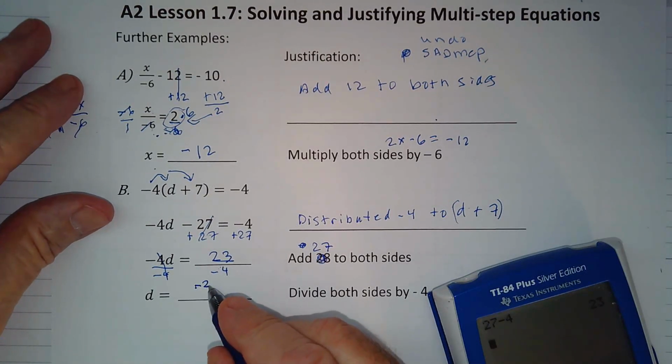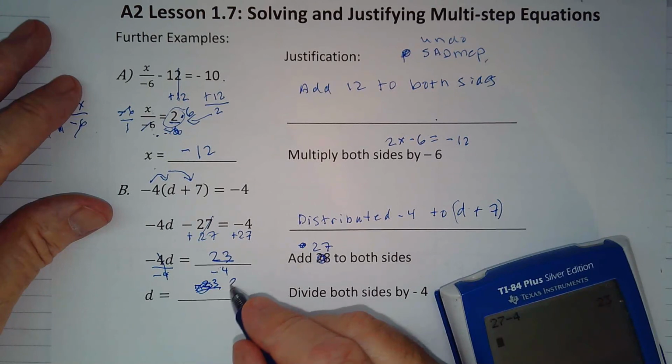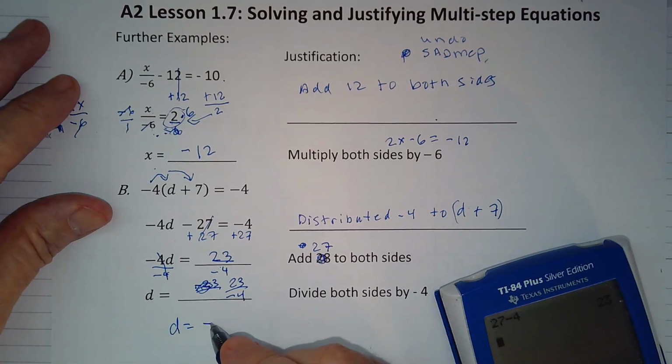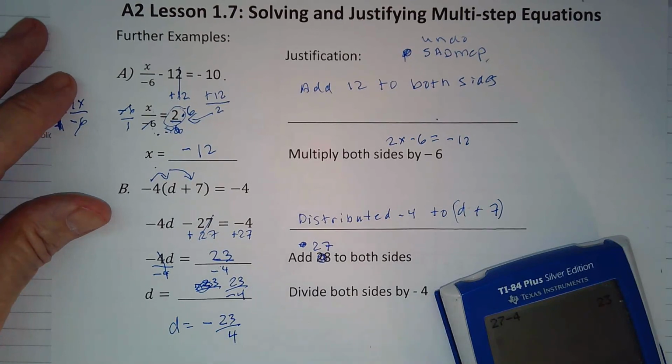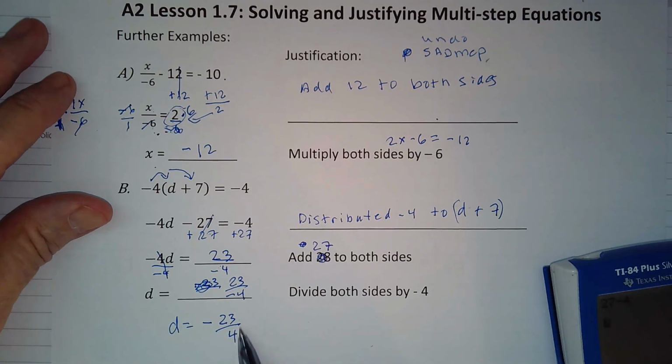23 is a prime number. Let's do this again. 23 over negative 4 means you've got d equals negative, and we'll make the whole fraction just negative, 23 over 4. Okay. So 23, as I said, is a prime number, so you can't divide anything into it other than 1, so you can't simplify this fraction. It's as simplified as it's going to be.